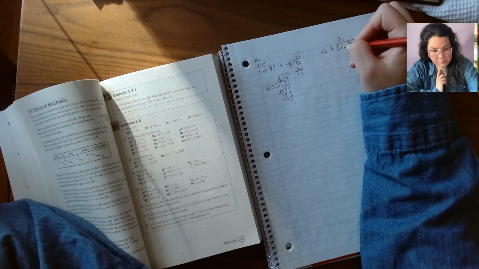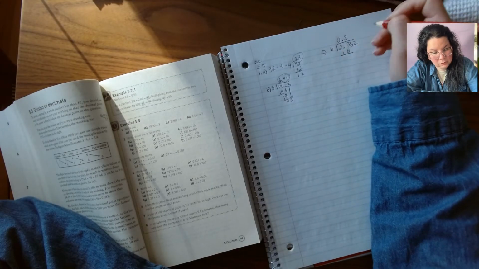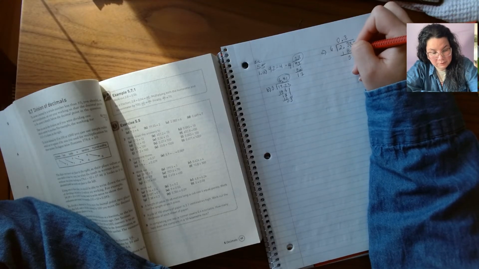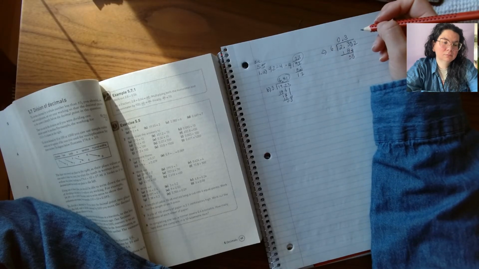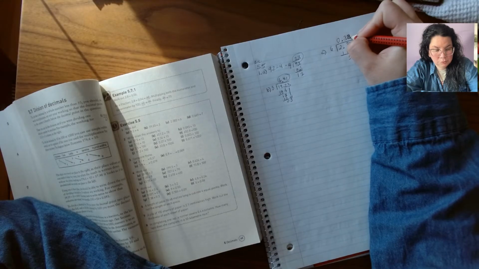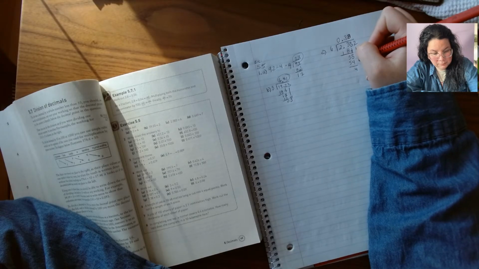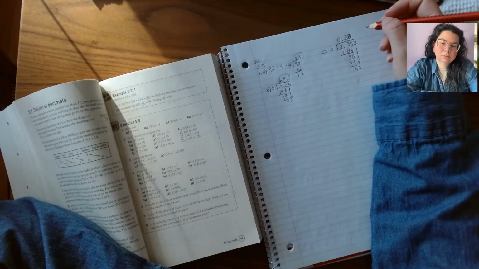Because it doesn't go in there, but it goes into 23 3 times, which is 18. 23 minus 18 is 5. And bring down the 8. So 6 goes into 58 8 times, which would be 48, which would leave 10. 6 goes into 42 7 times.